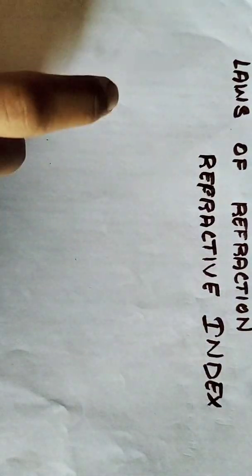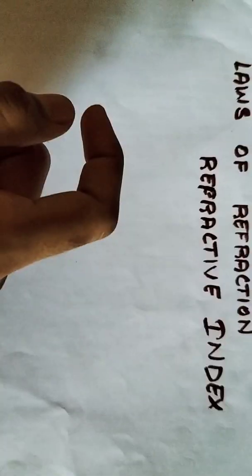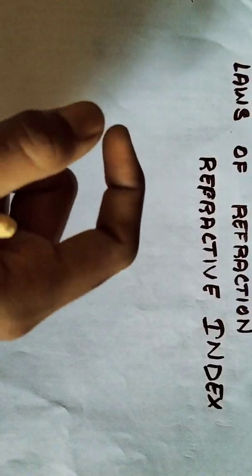Hello students, today we will see the refraction and the laws of refraction and also the refractive index, the formula for the refractive index. Okay, clear children?